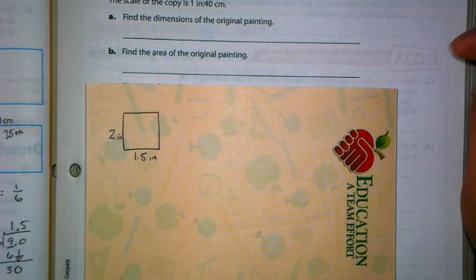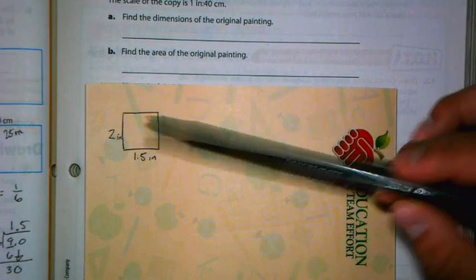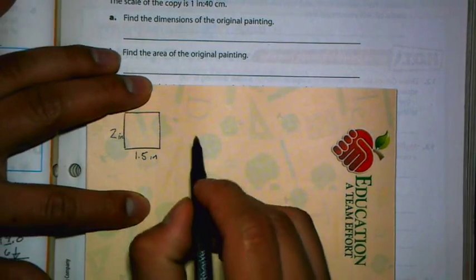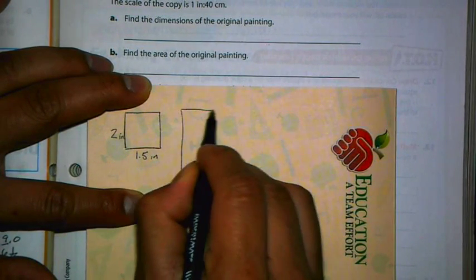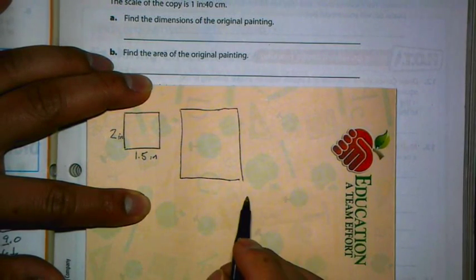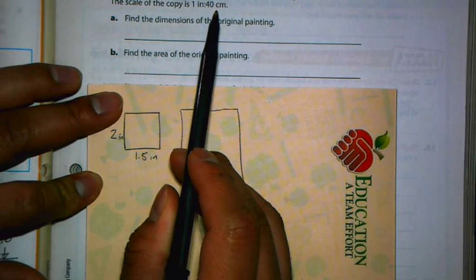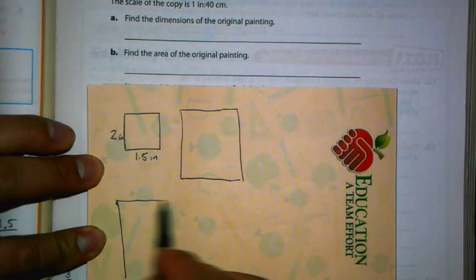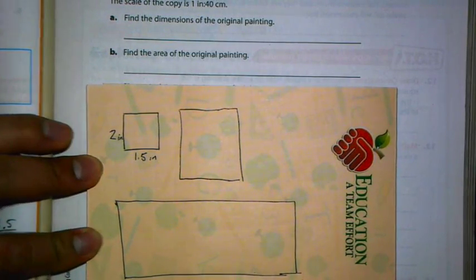Now, the scale of the copy is a lot bigger than the dimensions that it gives me here. So what I want to do is draw a bigger rectangle. Okay, that looks like that. And what this is saying is that for every 1 inch, I'm going to consider it to be 40 centimeters. And just the way I did it in the other examples, I'm going to make myself a table, which personally is probably the best approach to understanding these types of problems.